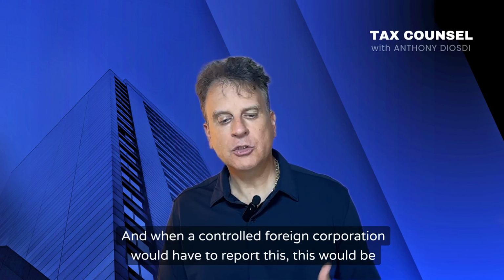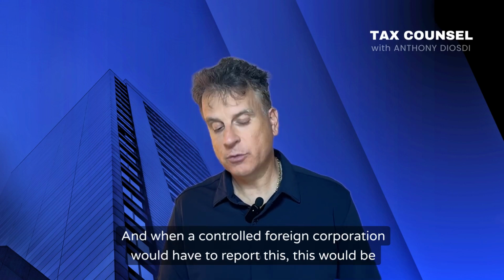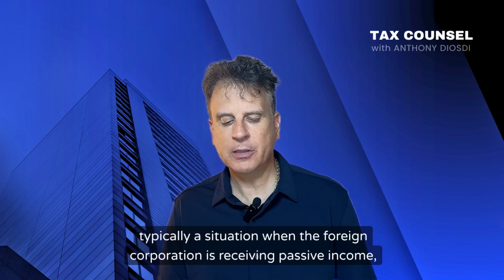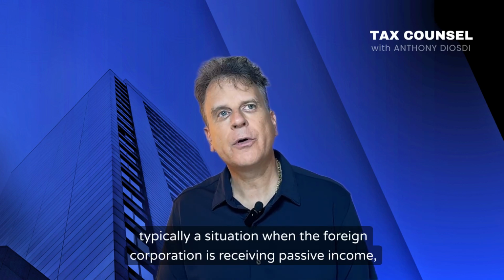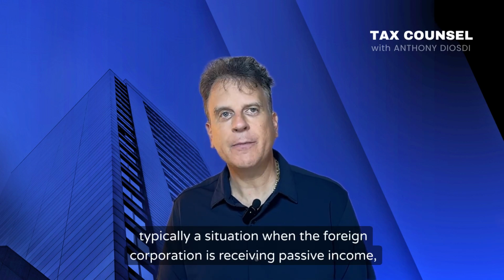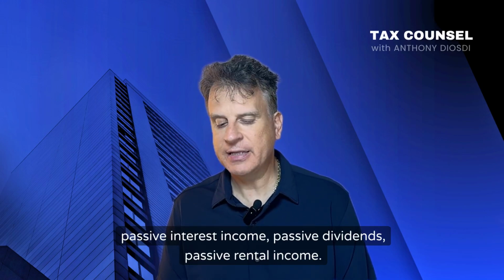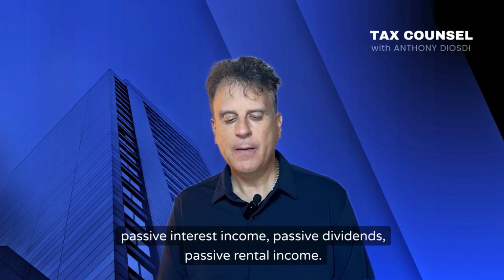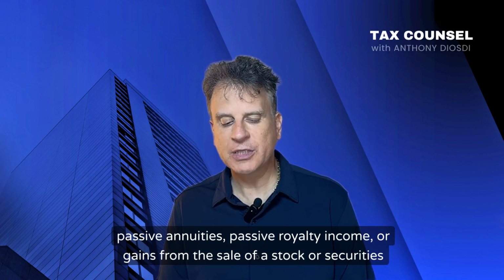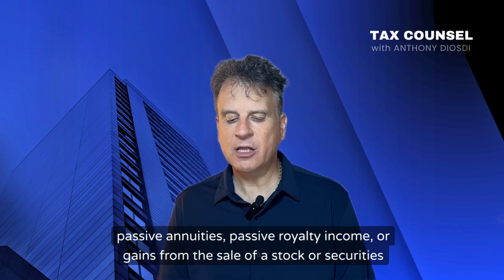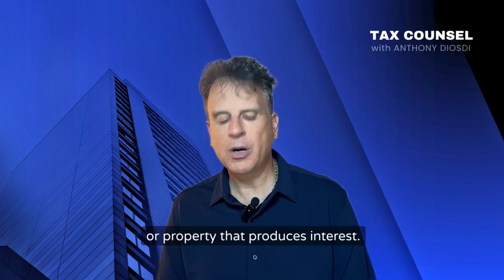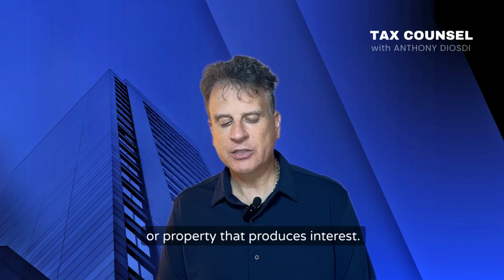And when a controlled foreign corporation would have to report this, this would typically be a situation when the foreign corporation is receiving passive income: passive interest income, passive dividends, passive rental income, passive annuities, passive royalty income, or gains from the sale of stock or securities or property that produces interest.